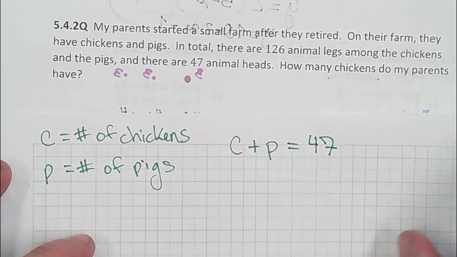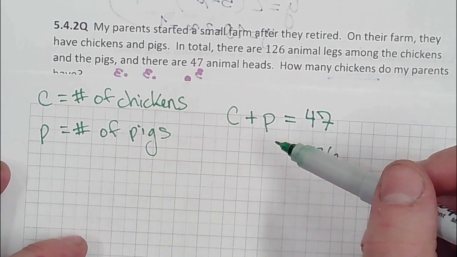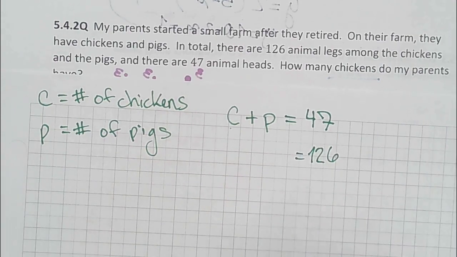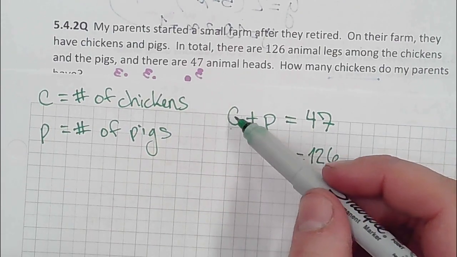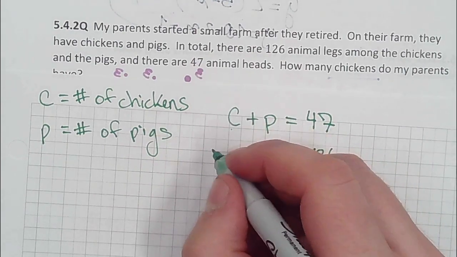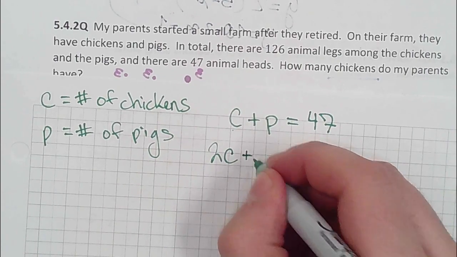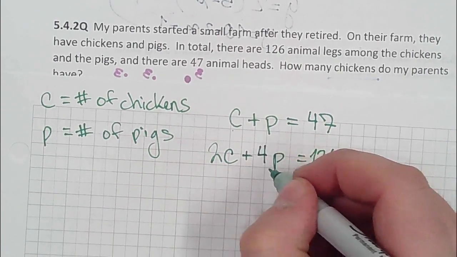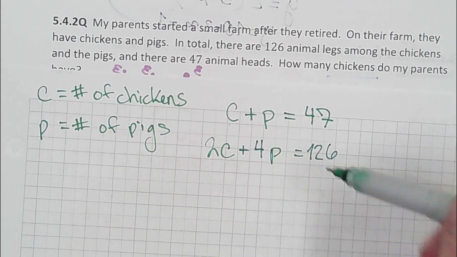We also know that we have 126 animal legs. Well, if each animal had 1 leg, then we'd have C plus P also equals 126, which wouldn't make any sense for a couple reasons. One, we already said C plus P is 47, but also because we know that these animals should not have 1 leg each. In fact, if you knew that there were 10 chickens, you could probably tell me that there are 20 legs, because the number of chicken legs is 2 times the number of chickens, because there's 2 legs per chicken. And if you take the number of pigs, you could times it by 4 to find the number of pig legs. So we have chicken legs now, pig legs, and if we add them together, we get the total number of legs.